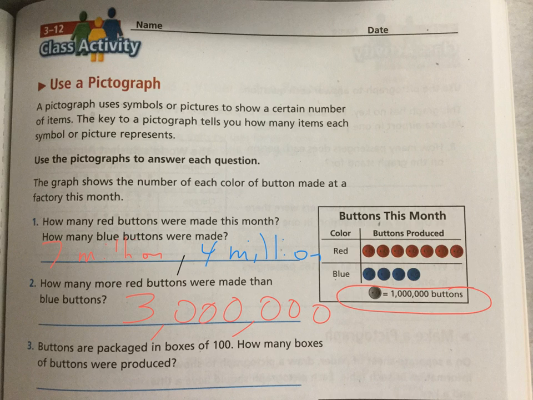All right, well, if we have 7 million red buttons, 4 million blue buttons, that's 11 million total buttons. And we're boxing them in 100 per box. We have to divide that by 100. Well, how do I do that?